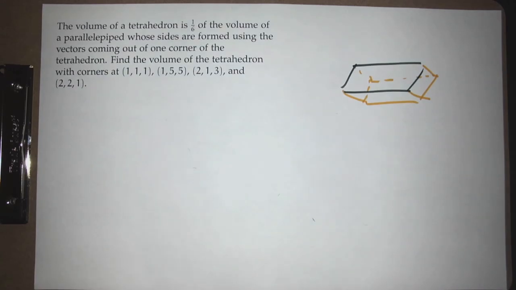This is a parallelepiped. Now, how do you find the volume of a parallelepiped? Or just think, how do you find the volume of a box? Base times height, right? Yes, it is. It's still base times height.